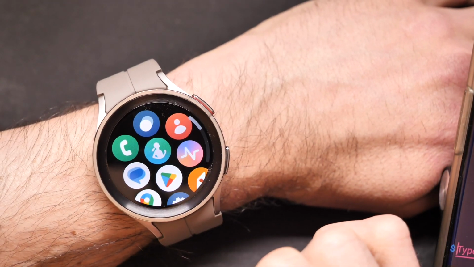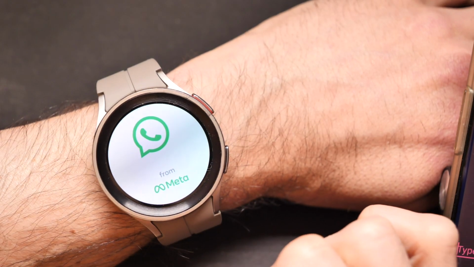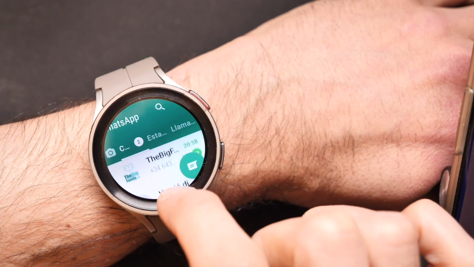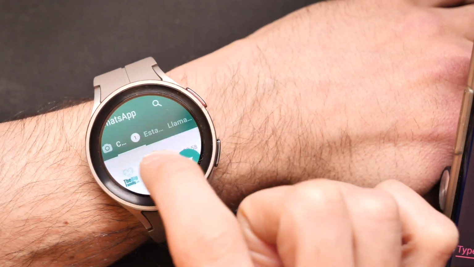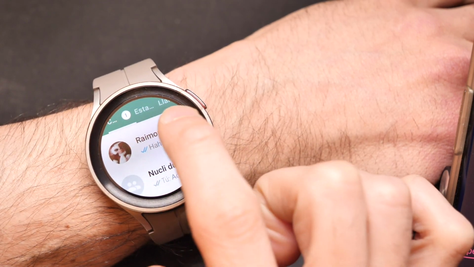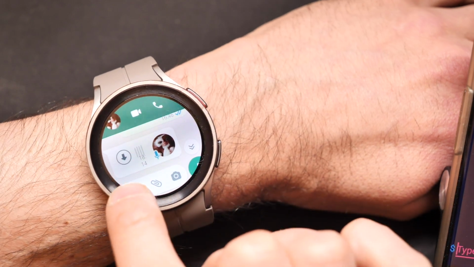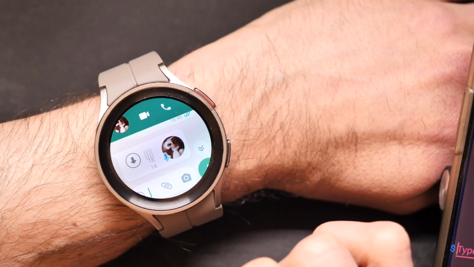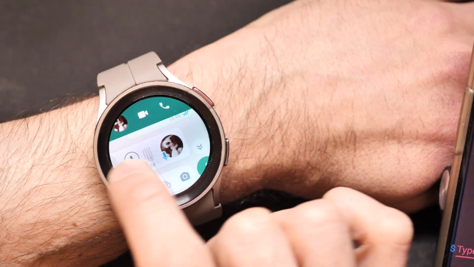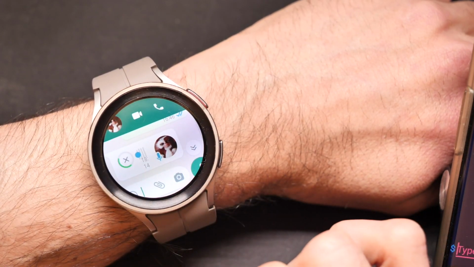You see, the density is reset. Now we have a full WhatsApp here. You can write, you can send voice notes, you can do anything. See, there's a voice note here. We can download it. Allow WhatsApp access to your files, of course. We will have to grant permissions.